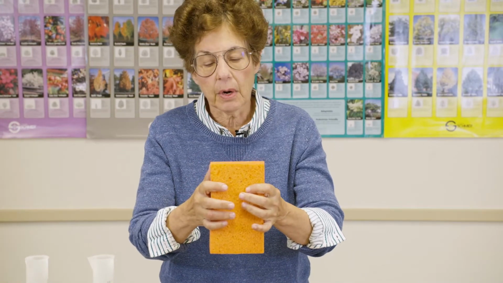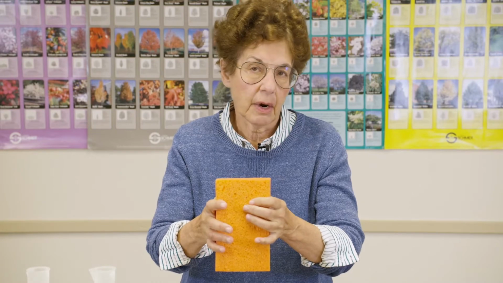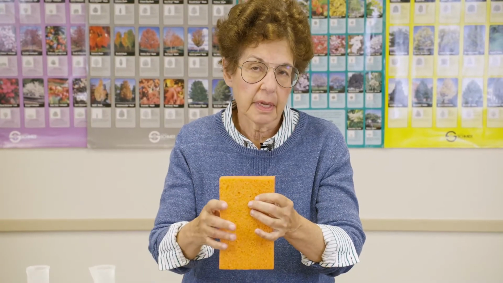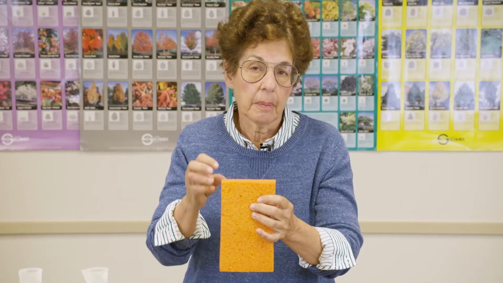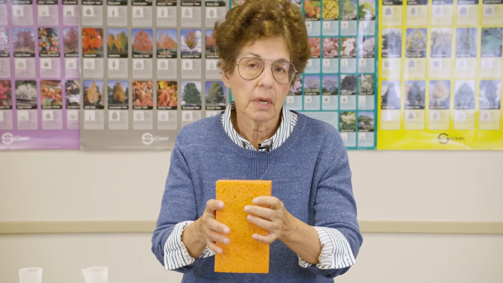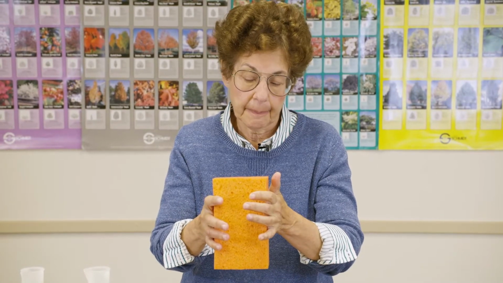When I say free water, it's the water in the big pores, which are called macropores, that are free to move via gravity. The water in the small pores, called micropores, is held onto so that it's not able to be taken away by gravity. So this field capacity is the amount of water this sponge or this soil can hold.